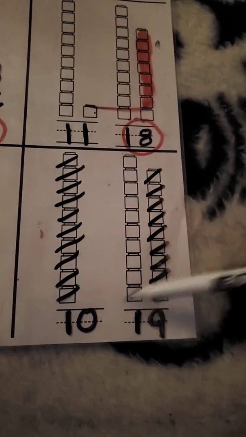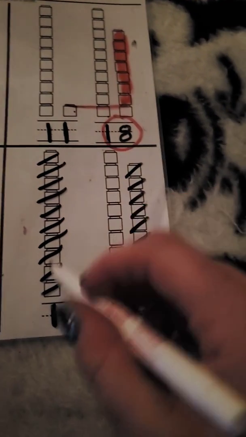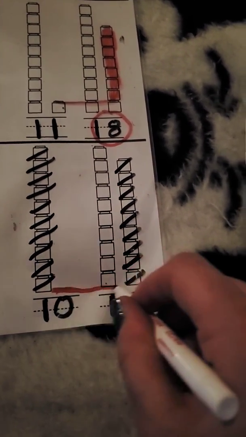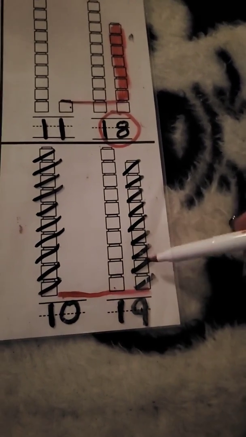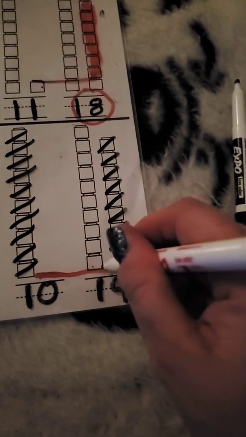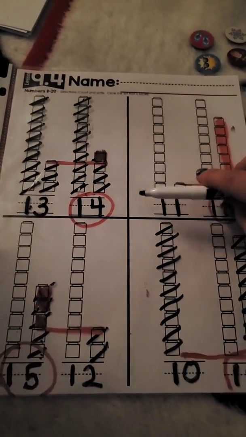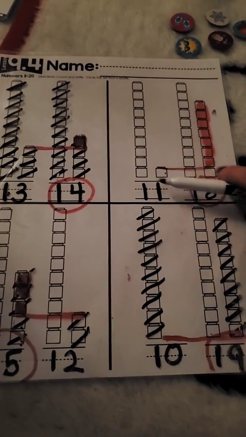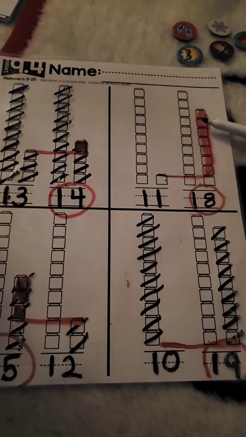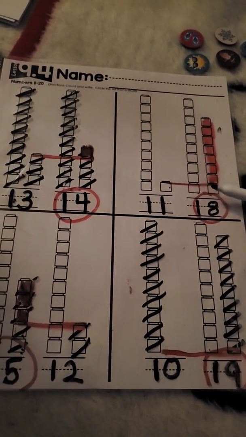Which one has more? Is it 10 or 19? Well, if you look, there's nothing here. Oh my gosh, there's nothing. So 19 has 9 more than 10. So I hope you circled number 19. All right, guys, so now you can see which one has more. Remember, this really tall stack is a 10. So it's 10, 11, 12, 13, 14, 15, 16, 17, 18.